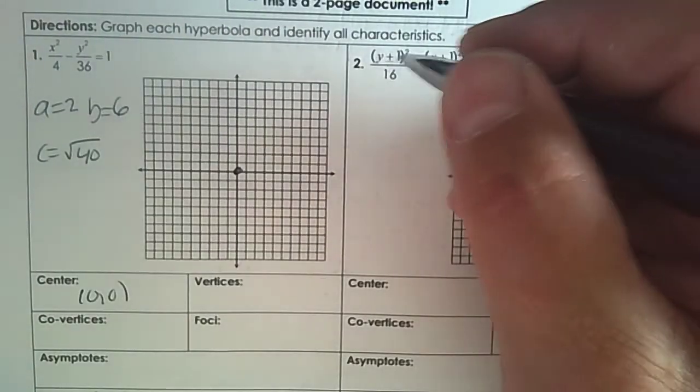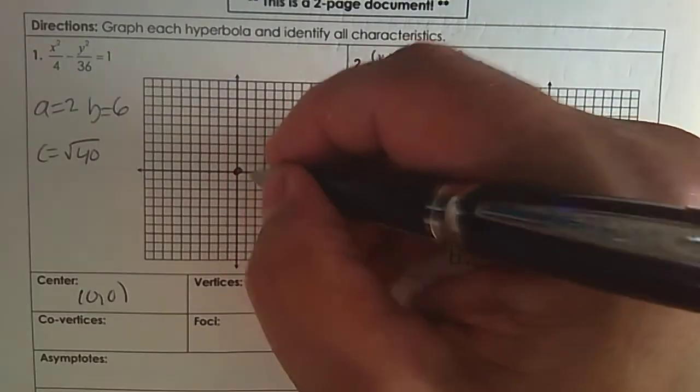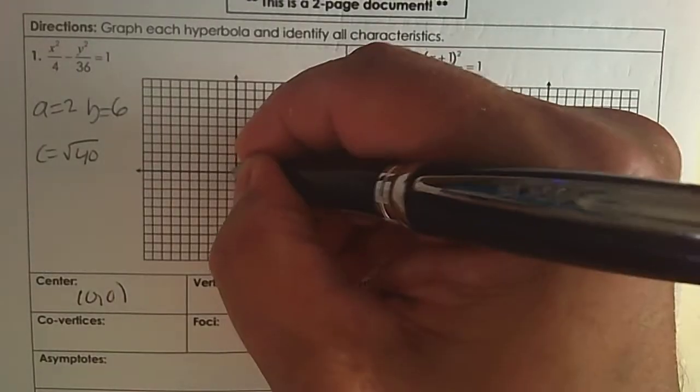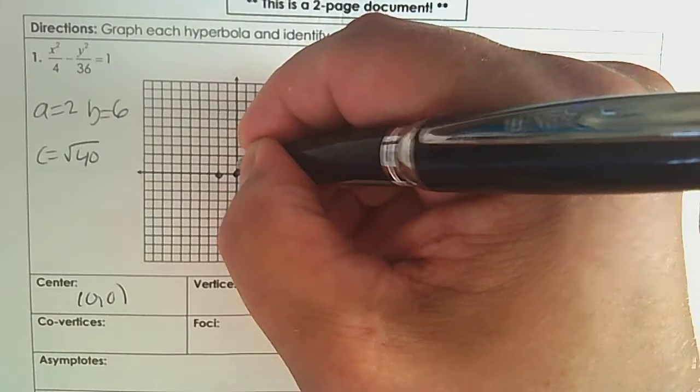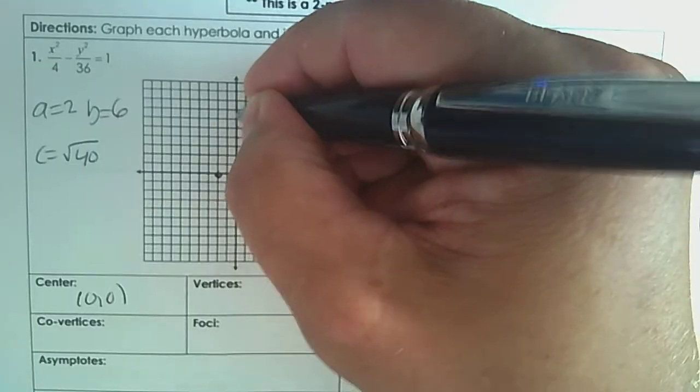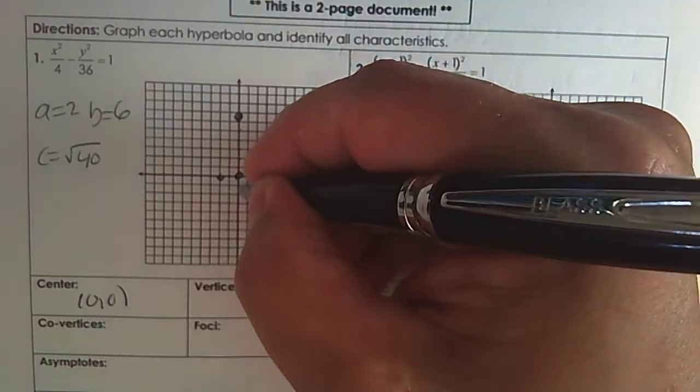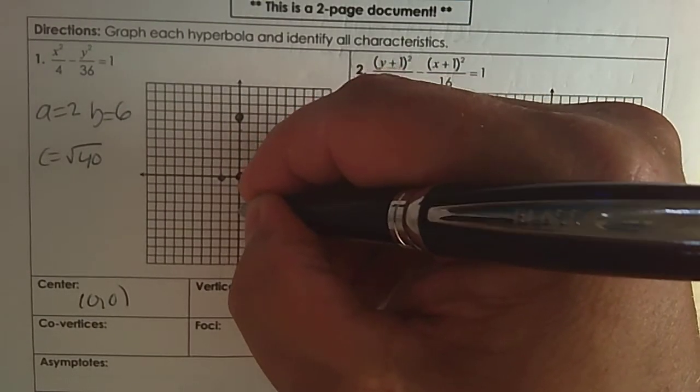So to graph our box, we're going to count 2 to the right, 2 to the left, 6 up, and 6 down. And then create our box.